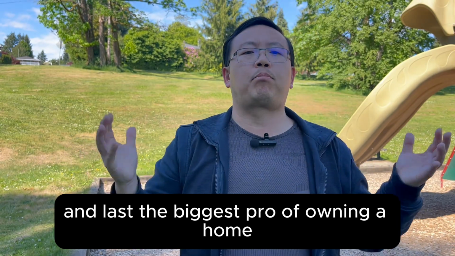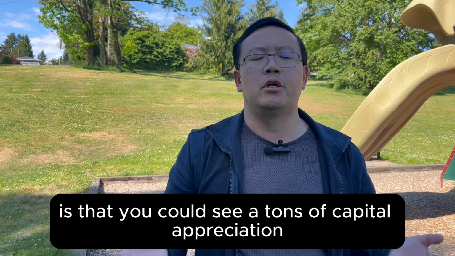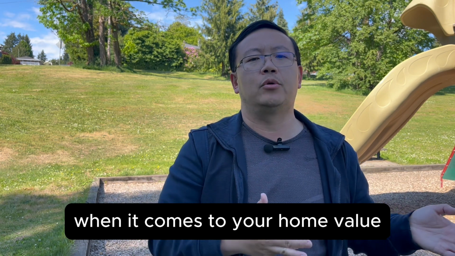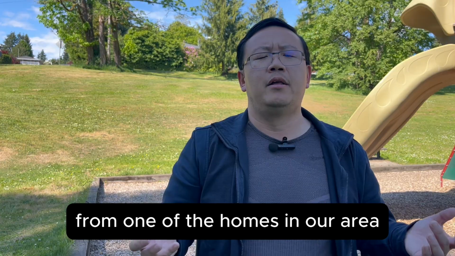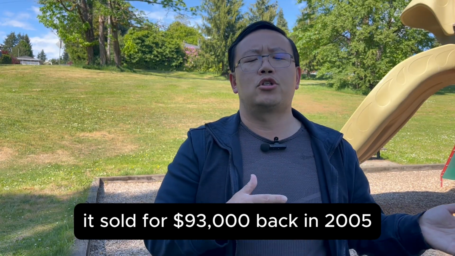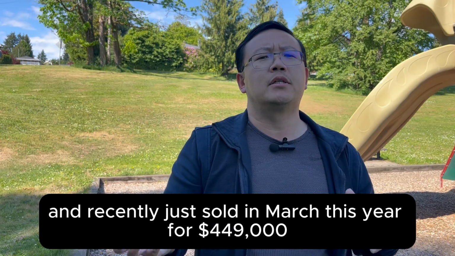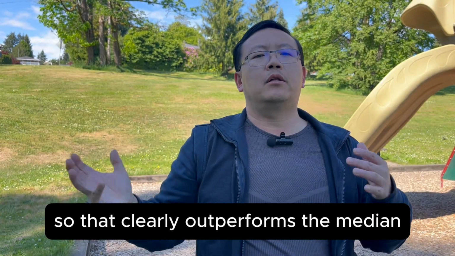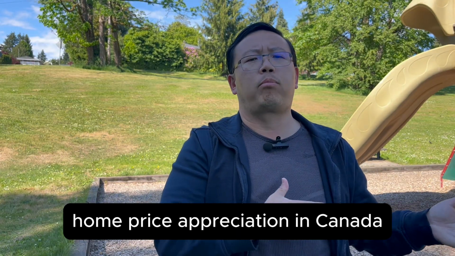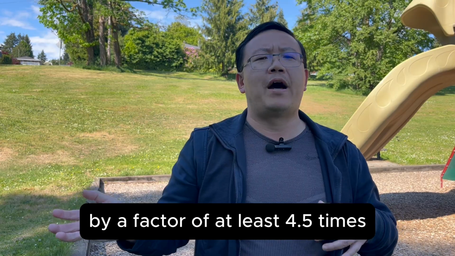And last, the biggest pro of owning a home is that you could see a ton of capital appreciation when it comes to your home value. Take a look at the example from one of the homes in our area that sold earlier this year. It sold for $93,000 back in 2005 and recently sold in March this year for $449,000. So that clearly outperforms the median home price appreciation in Canada by a factor of at least 4.5 times.